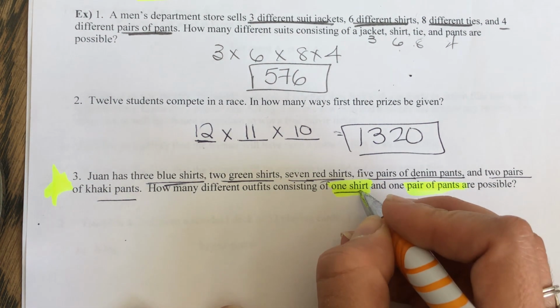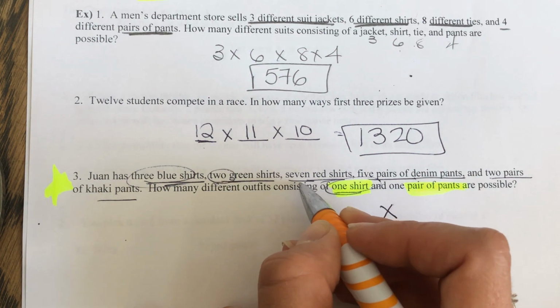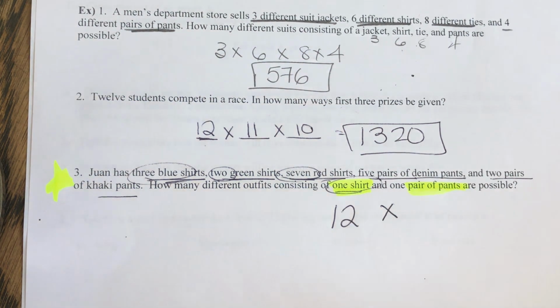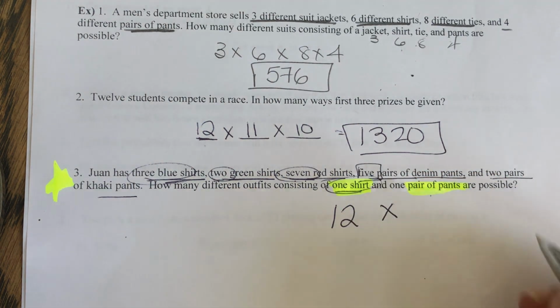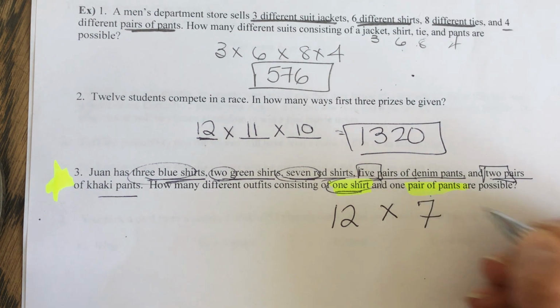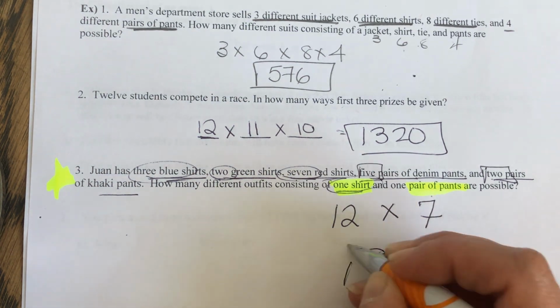To do this, you have to count how many shirts there are: 3, 4, 5, 5 and 7 is 12, right? Yes. So you have 12 different shirts, and for pants we have 5 pairs of denim and 2 pairs of khaki, so that's 7. So 12 times 7, you have 84 different combinations.